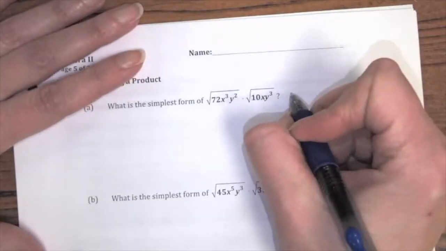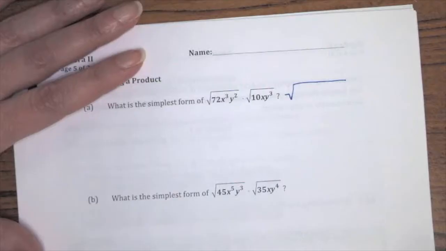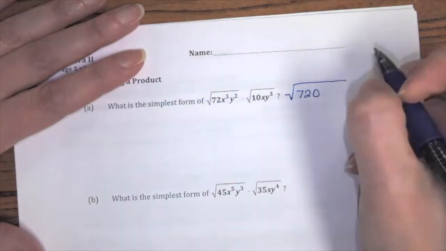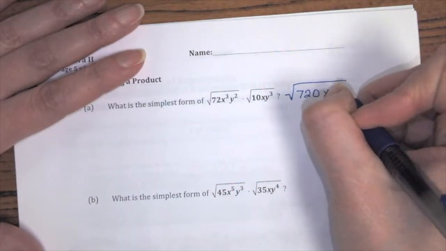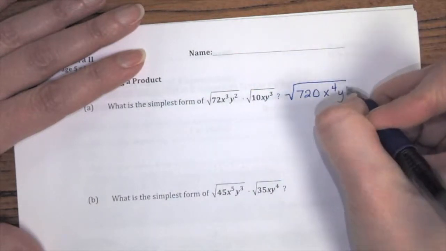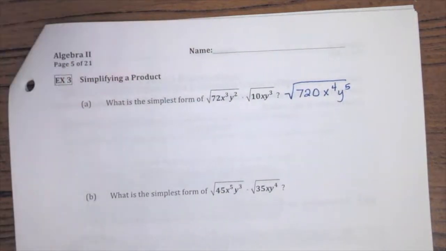So if I multiply all this together, would you agree I'm going to have the square root of 720, and I would have x to the 4th, because here's 3 and 1 more, and y to the 5th, because here's 2 and 3 more. Okay, so far so good? Oh, goodness gracious. How can I split up 720? What can I take out of that?